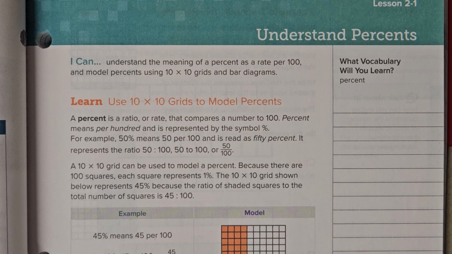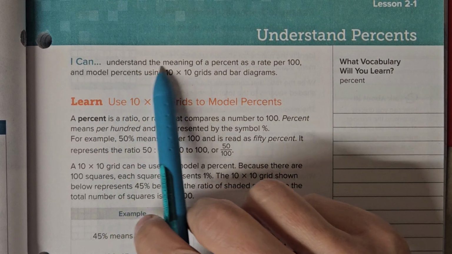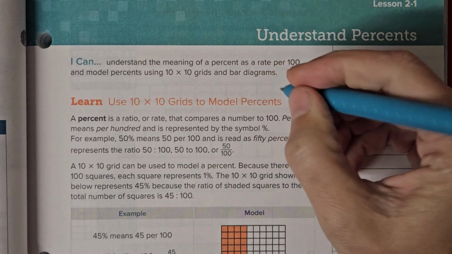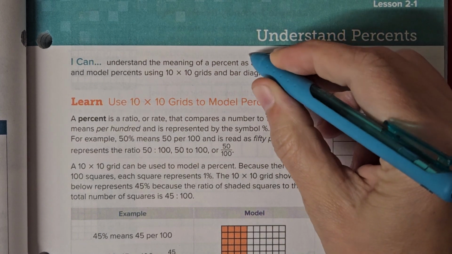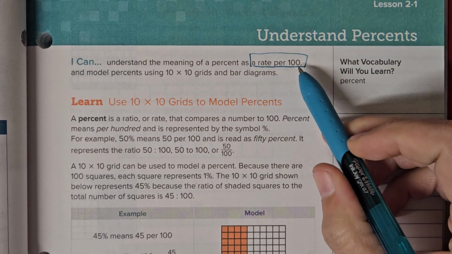Good morning. Let's get into Module 2, Lesson 1, Understanding Percents. Today you should be able to understand the meaning of a percent as a rate per 100. So let's just talk about this little part.